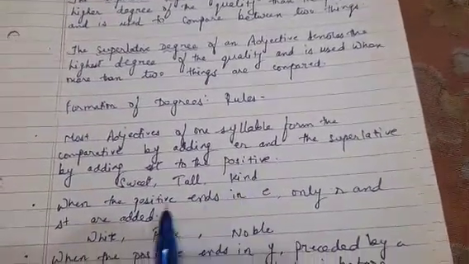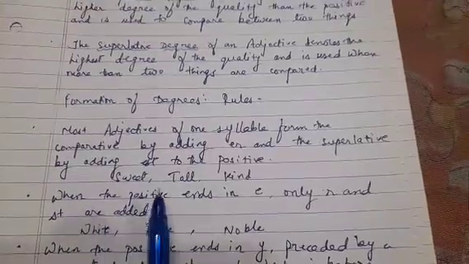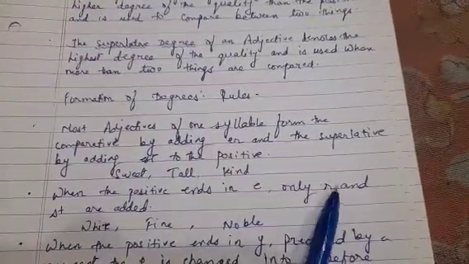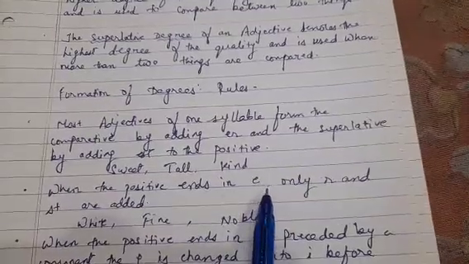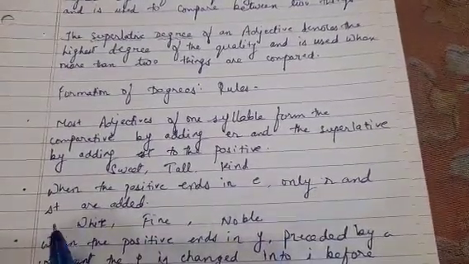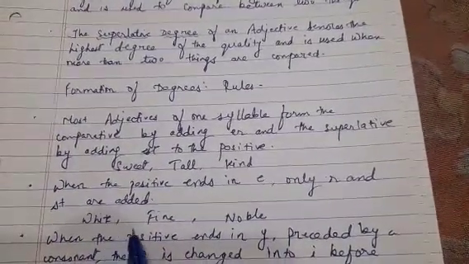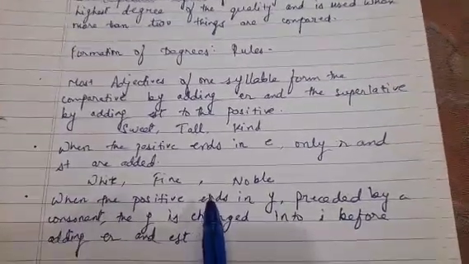Then the second rule is when the positive ends in e, only r and st are added because e is already there. So we need to add only r and st to form the comparative and superlative degrees.